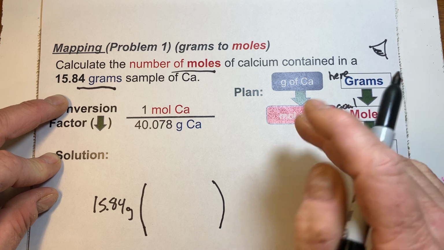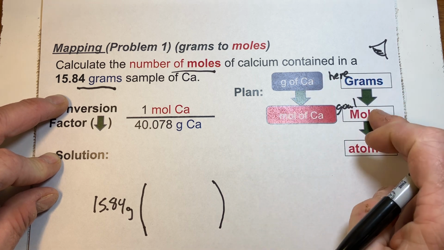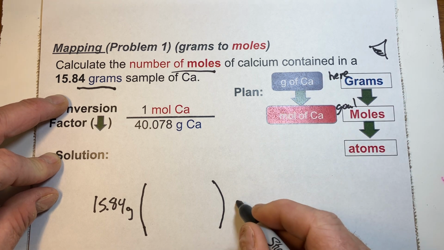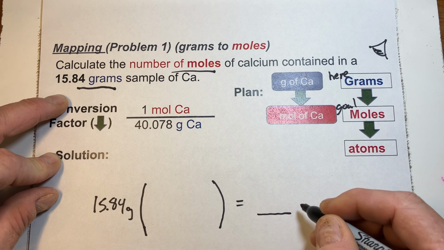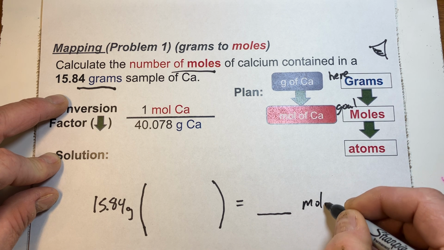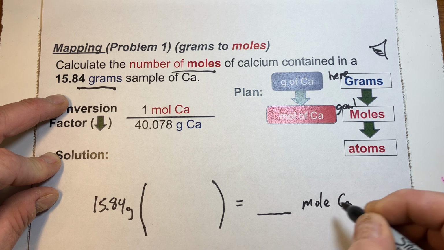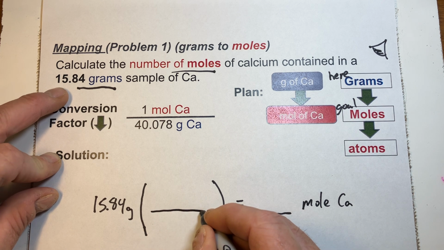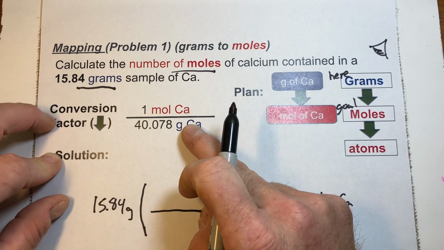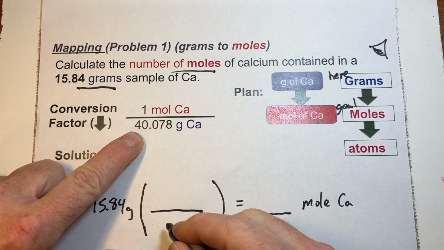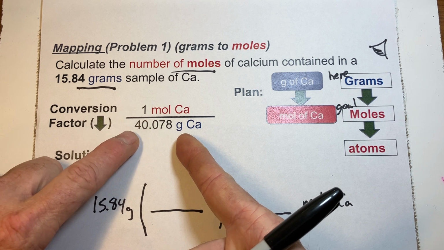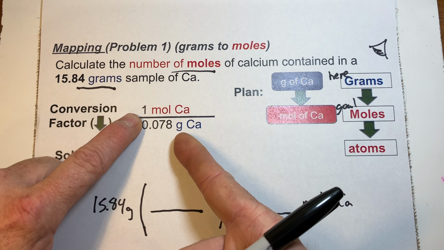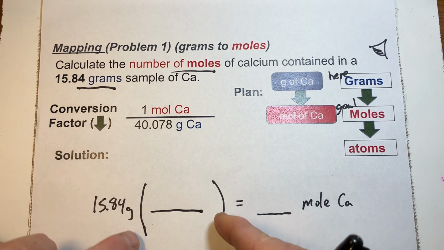You don't know what it might be right now, but you know it's grams to moles, one step. And that's going to give me the number of what I want, moles of calcium. Well, this is grams of calcium. So what I have to do is look at the periodic table. And if I look at the periodic table, it tells me there's 40.078 grams, again, not AMUs, in 1 mole of calcium. So where does moles of calcium have to go in this conversion?